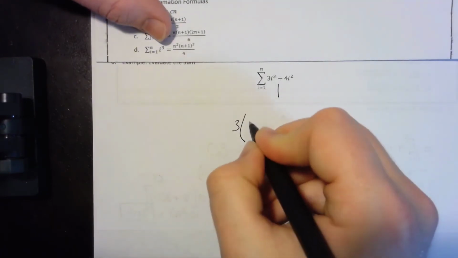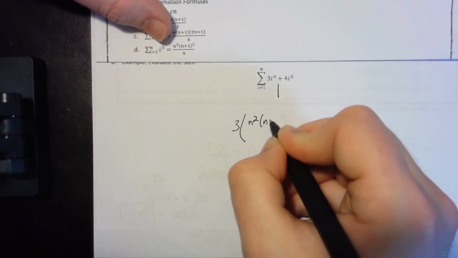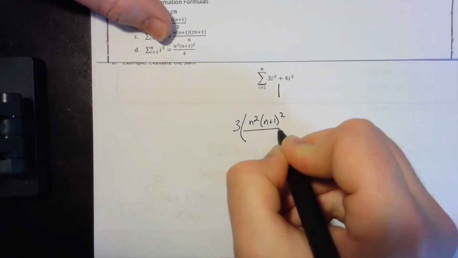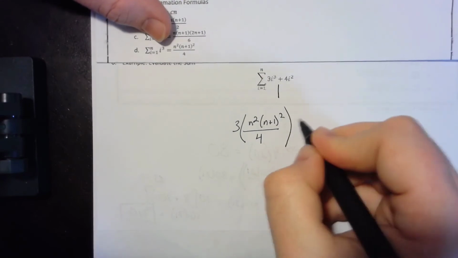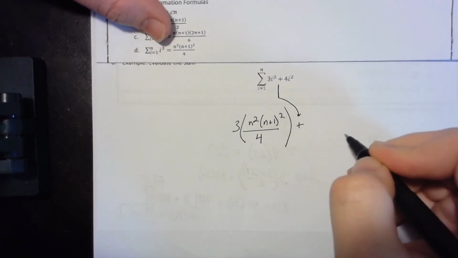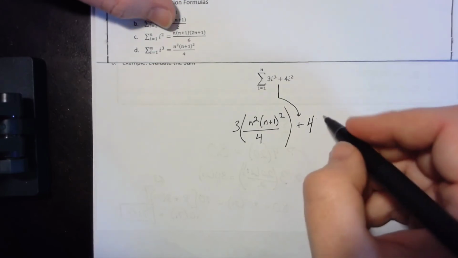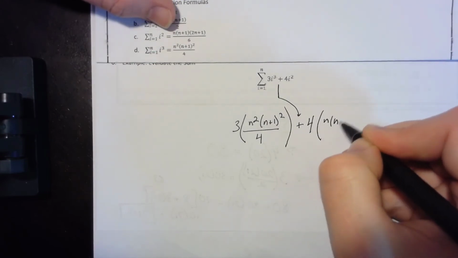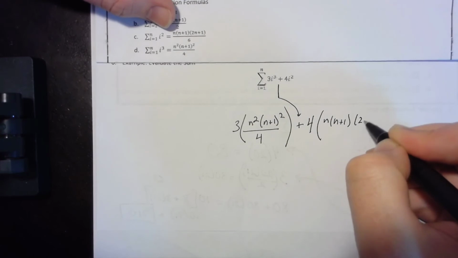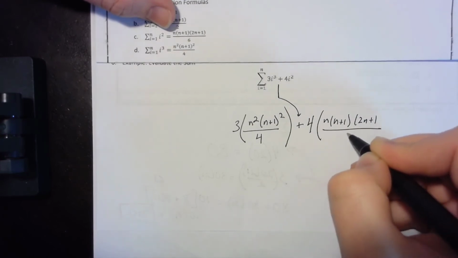3 times n squared times (n plus 1) quantity squared divided by 4, plus, again there's my separator, plus 4 times my i squared term being this n times (n plus 1) times (2n plus 1), all divided by 4.